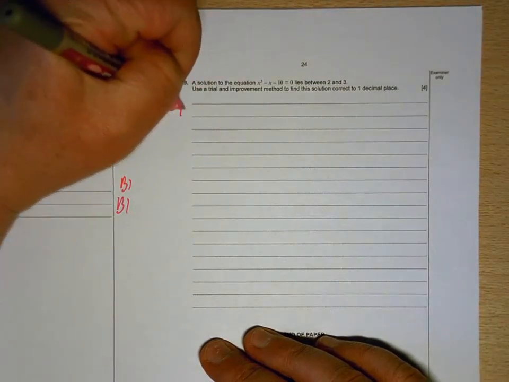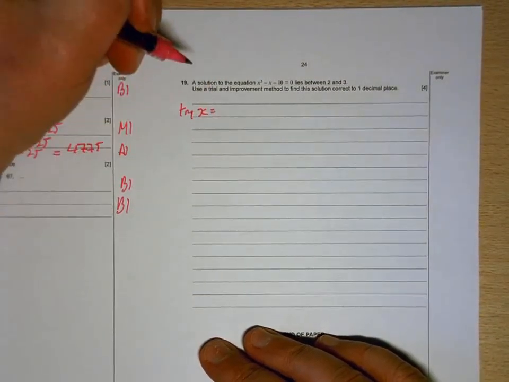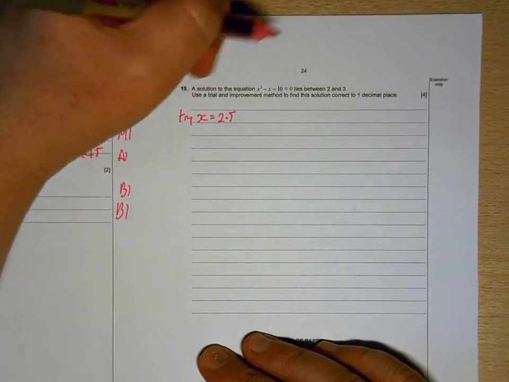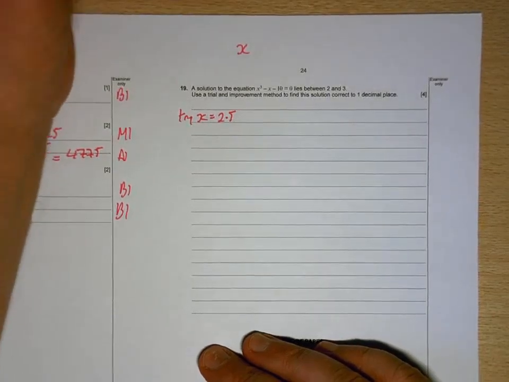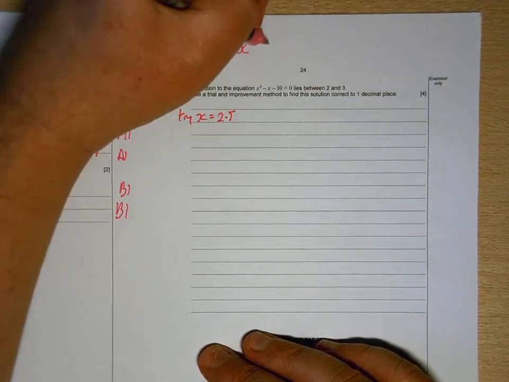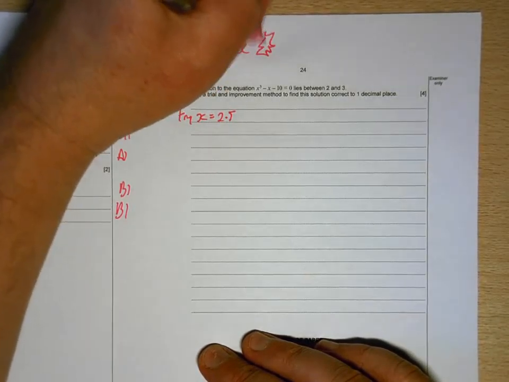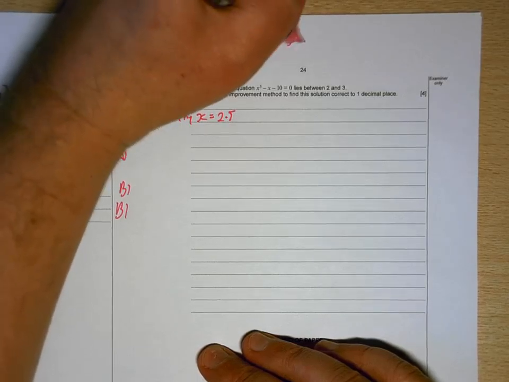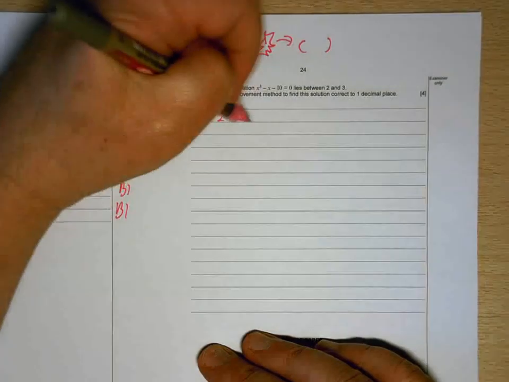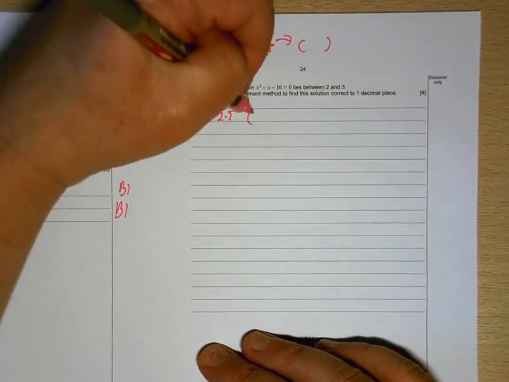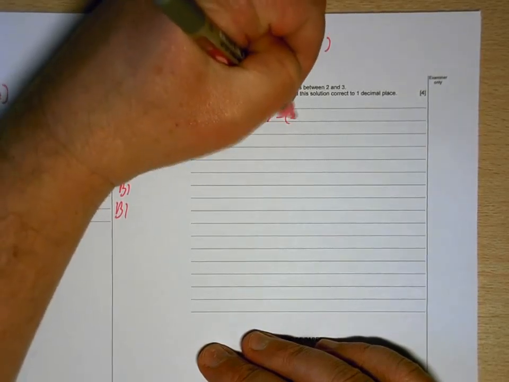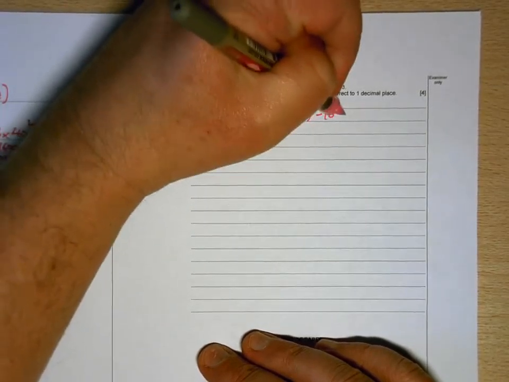So we're going to try x equals 2.5. The way that I teach this is I say that the x is a bracket. If you explode the x, bang, then it becomes a pair of brackets. So wherever you see an x, you explode it and you get a pair of brackets which we're going to put that number into. So explode, take away 10. And we want to evaluate that.